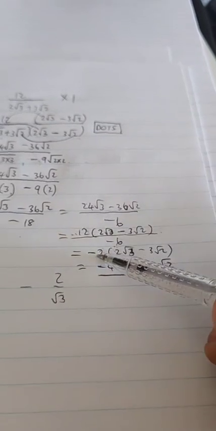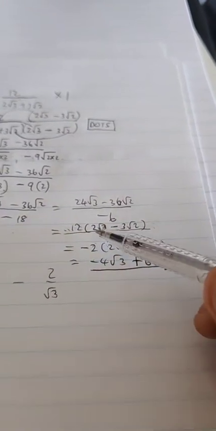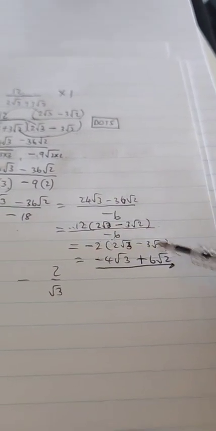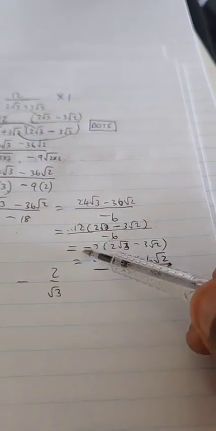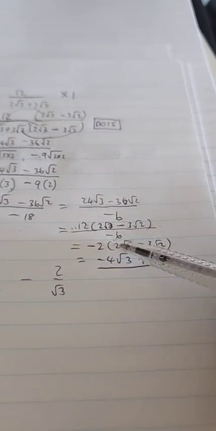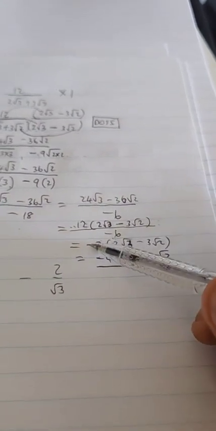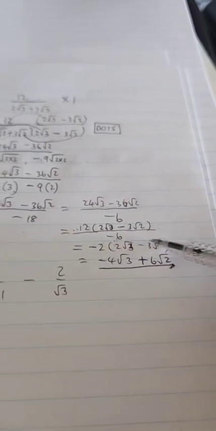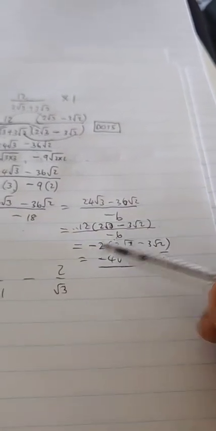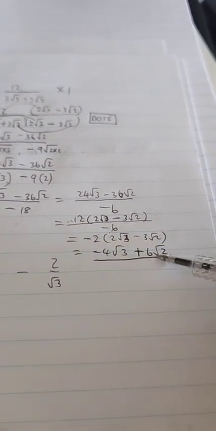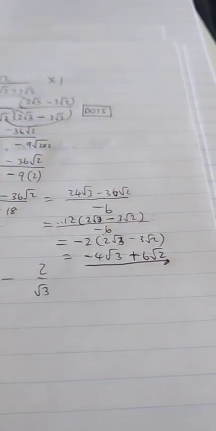And the negative 2 you are going to multiply with what is in the brackets, which is 2 root 3 minus 3 root 2. You take the negative 2 inside. Negative times a positive is negative. 2 times 2 is 4. And then it's negative 4 root 3. You take the same negative, you distribute it to this term here. Negative times a negative is positive. 2 times 3 is 6. And then the root 2 next door. That's your final answer.